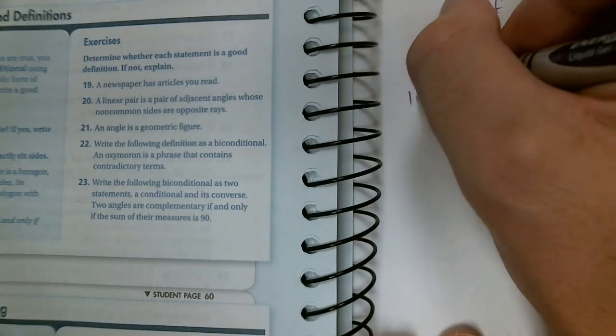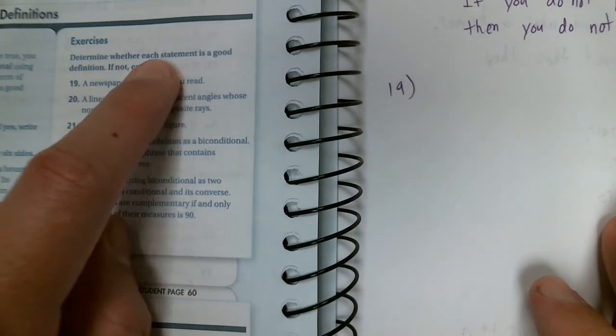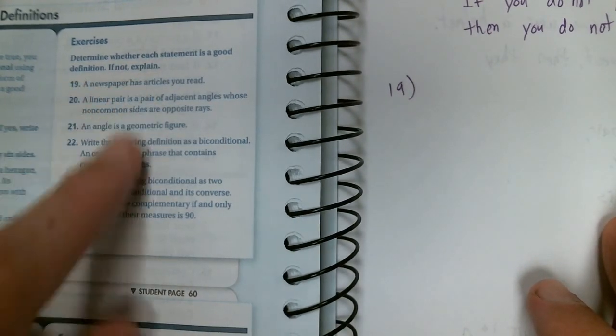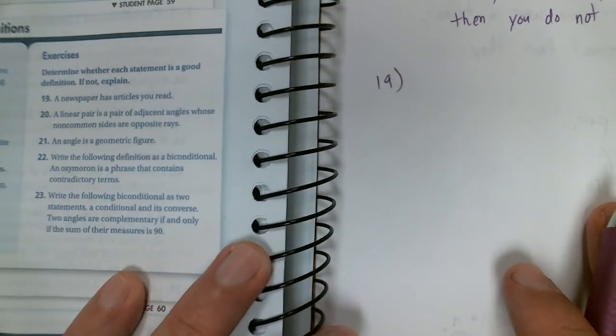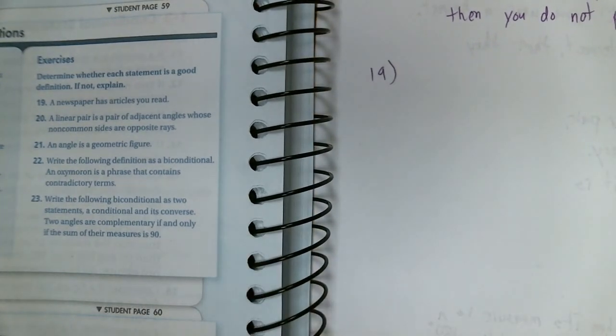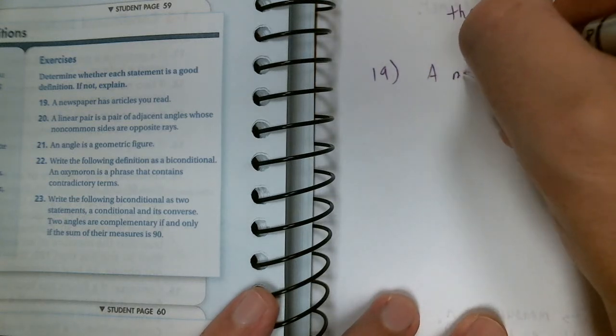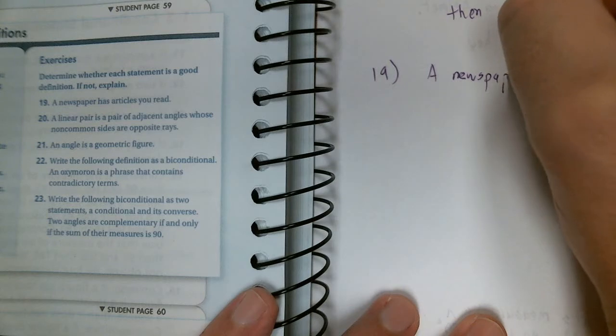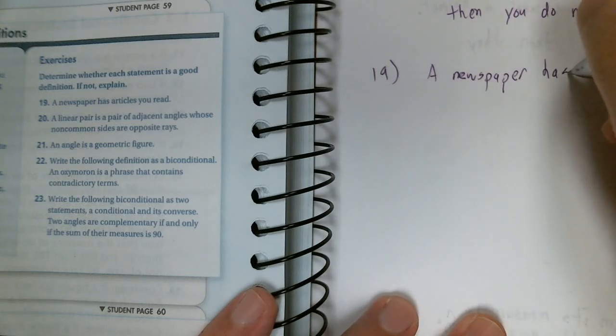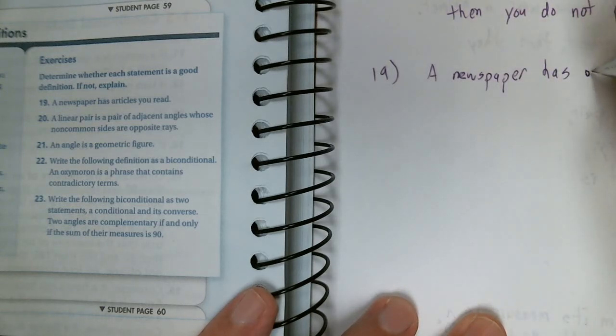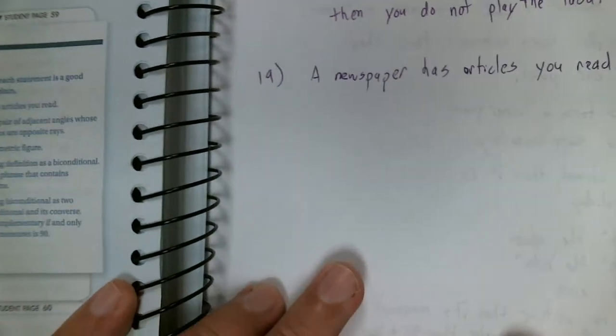Number 19. It says, determine whether each statement is a good definition. If not, explain. Okay, so remember, a good definition has to be using clearly understood terms. It's got to be precise and exact, and it's got to be reversible. So number 19 says, a newspaper has articles you read. Alright, let's check all the boxes.